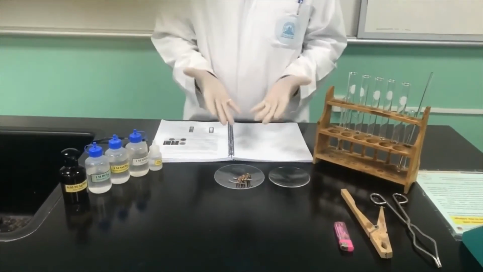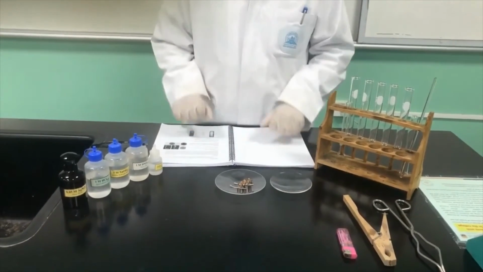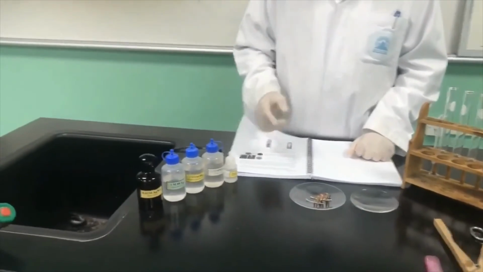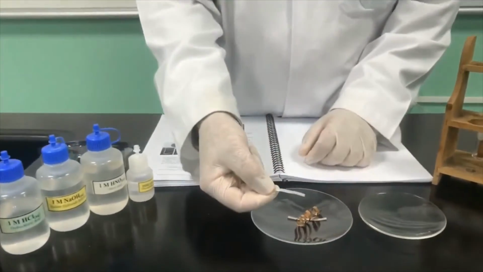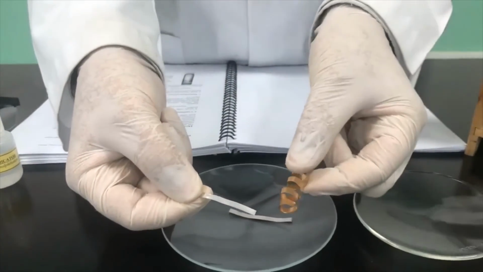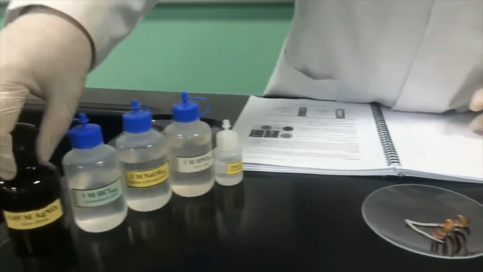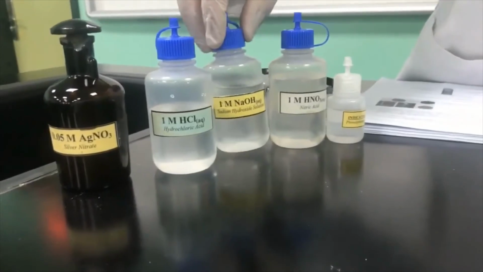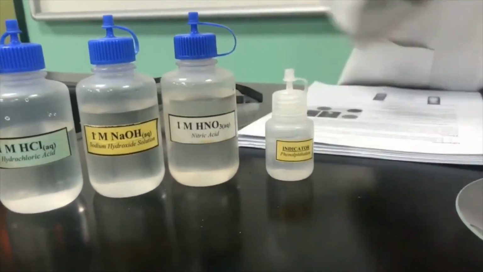As you know, I'm wearing gloves, a lab coat, and also safety shoes. And the chemicals that we are going to use today, we have the magnesium ribbon, as you can see here, and we have also a copper ribbon here, right? And chemicals: silver nitrate is there, hydrochloric acid, sodium hydroxide, nitric acid, and the indicator.